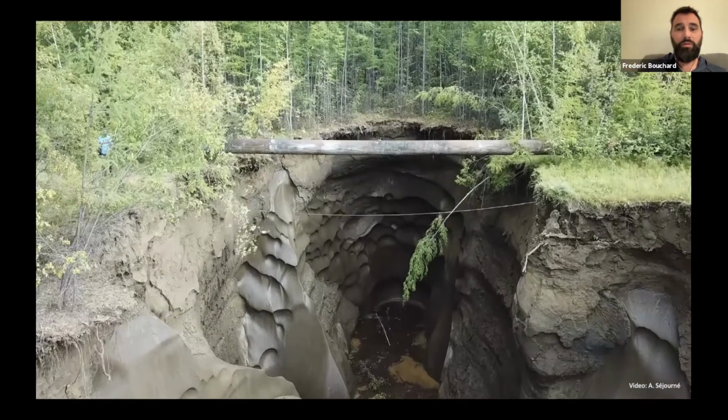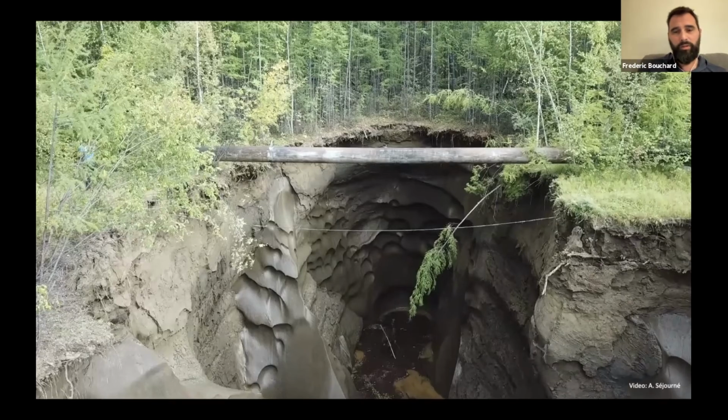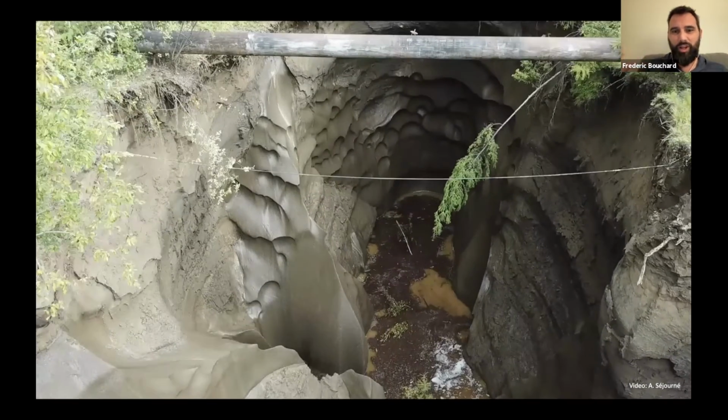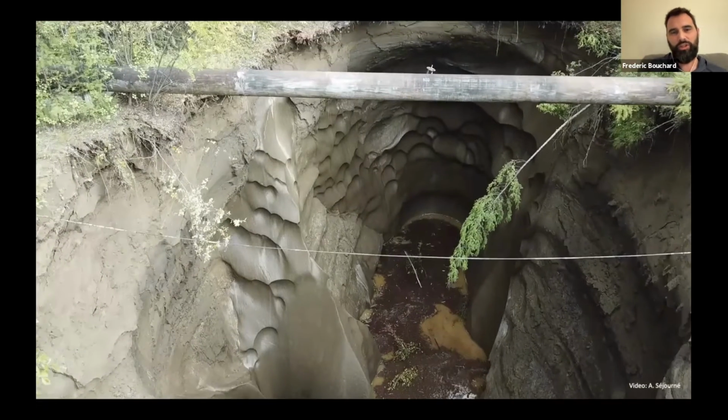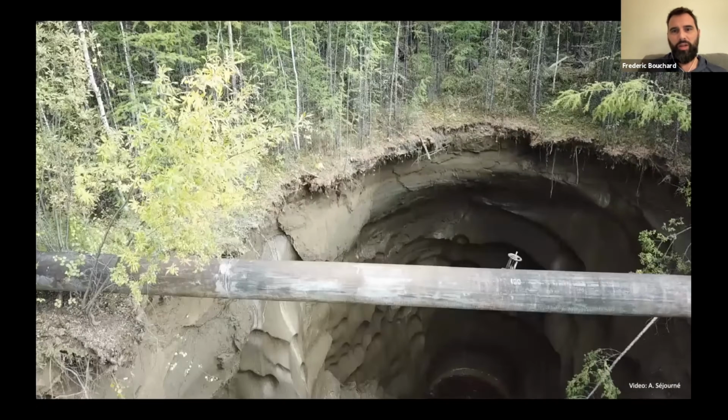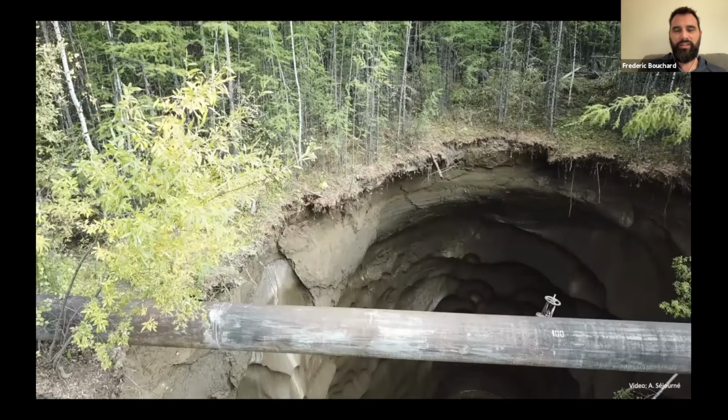So now we have what we call a thermal erosion gully, like a ravine there, which kind of brings a lot of meltwater and sediments somewhere else, as you will see on the next video.